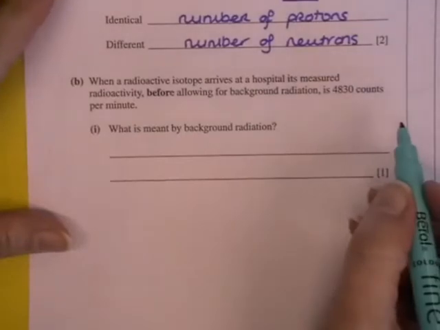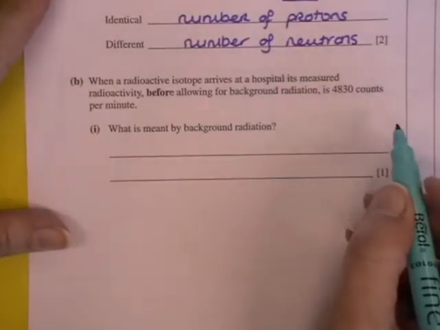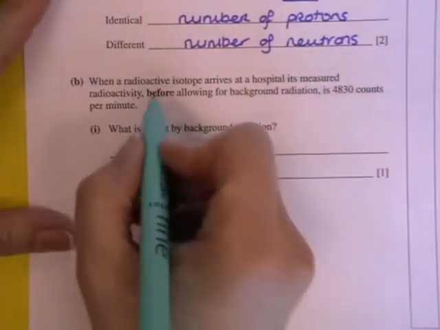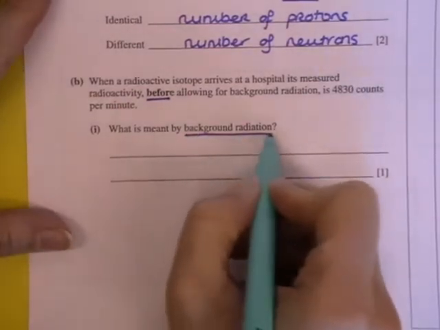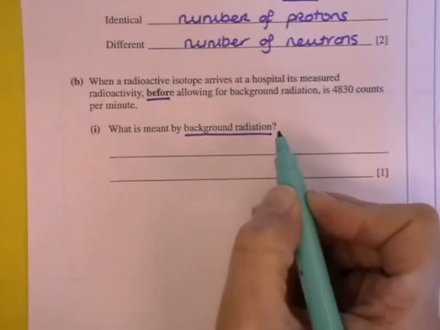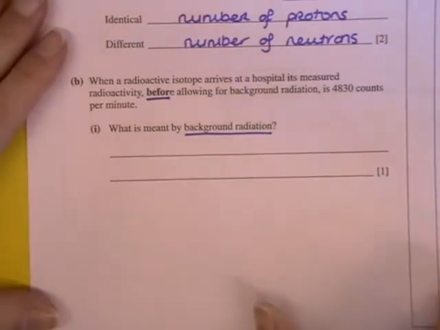When a radioactive isotope arrives at a hospital, its measured radioactivity before allowing for background radiation is 4,830 counts per minute. What is meant by background radiation? Now, in the mark scheme, they were very specific about this.